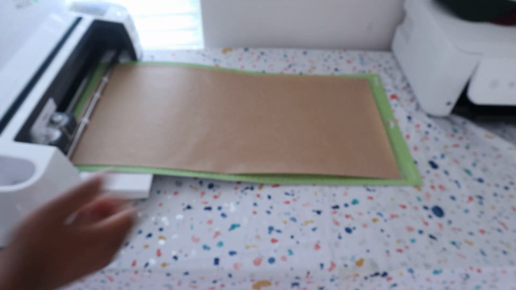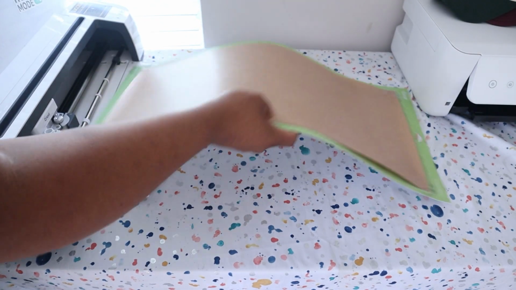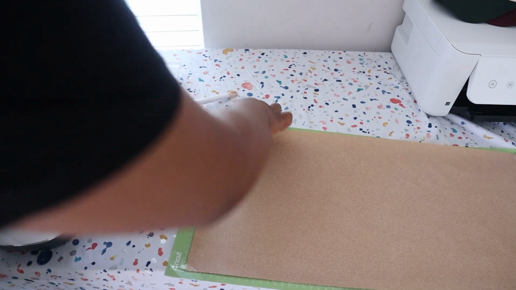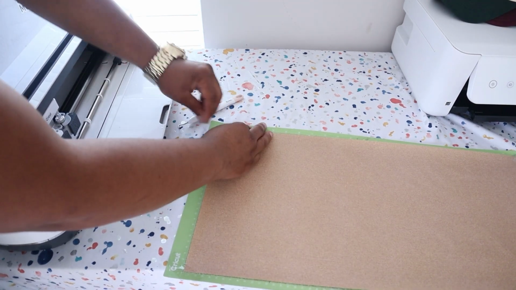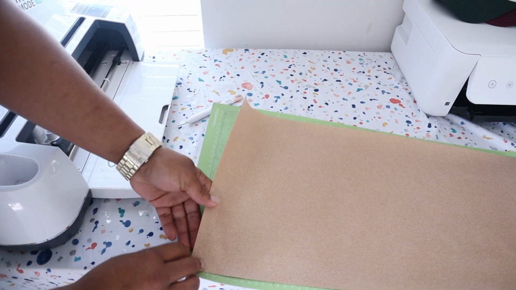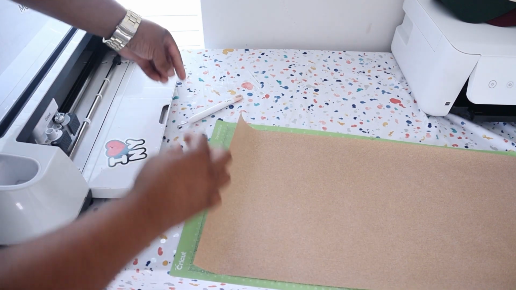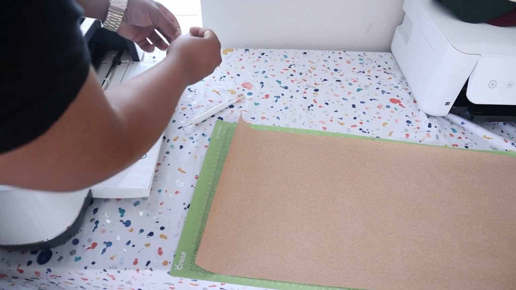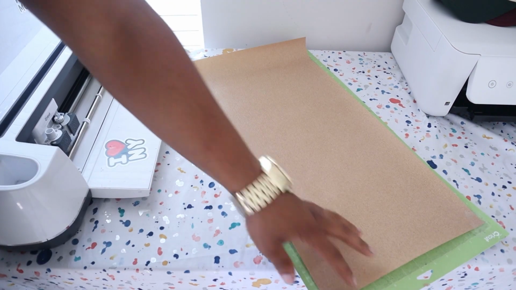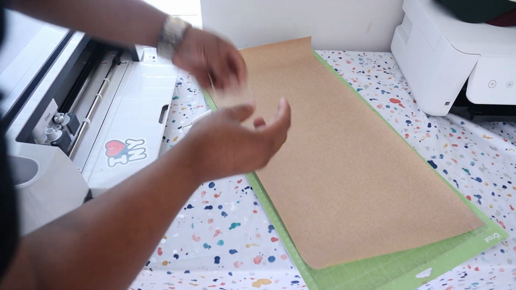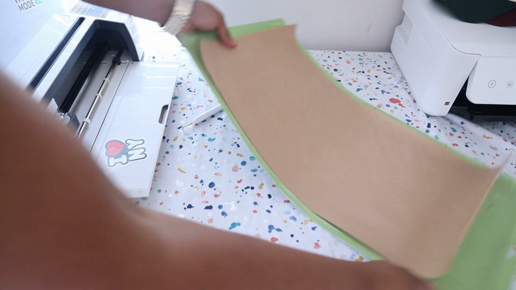Alright, so after it finishes cutting, we're going to take it out of the Cricut Maker. We're going to get off all the tape from each corner. And then once you get off the tape, that's when we'll start weeding our cutout.